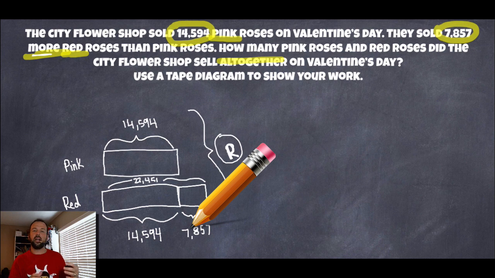So what I want you guys to do is, how would you set up vertically, right? How would you set up this next part of the problem? Adding up the total number of red roses plus the number of pink roses. Go ahead and set that up. Show me how you would set that up, and then we'll come back and solve it together.